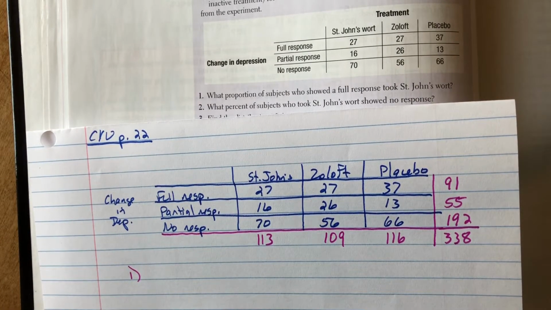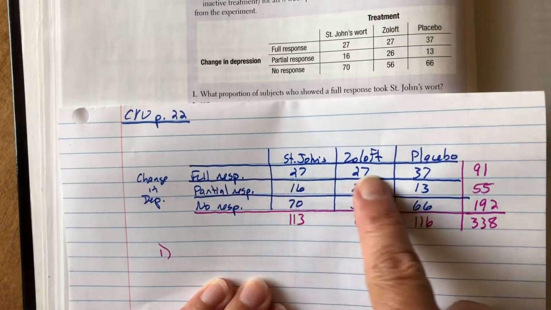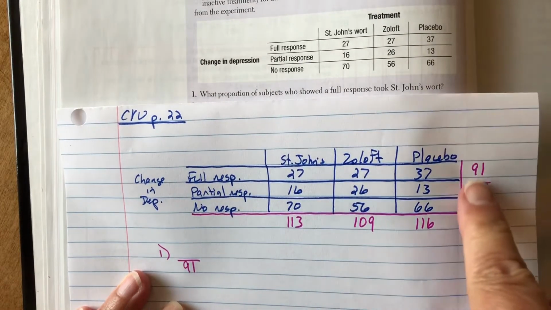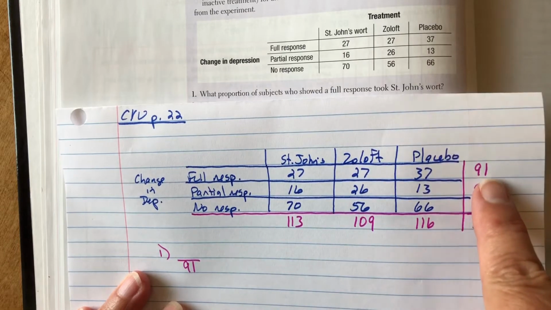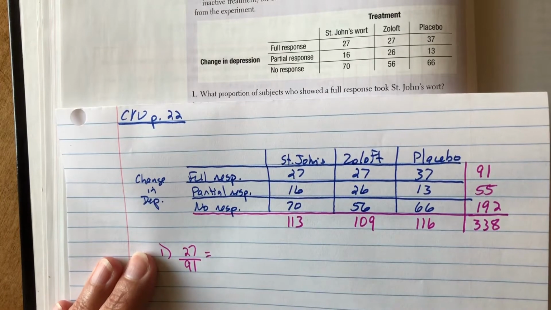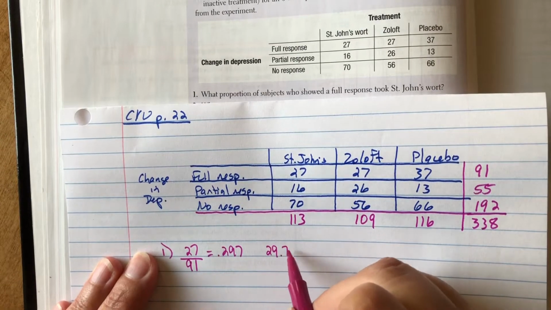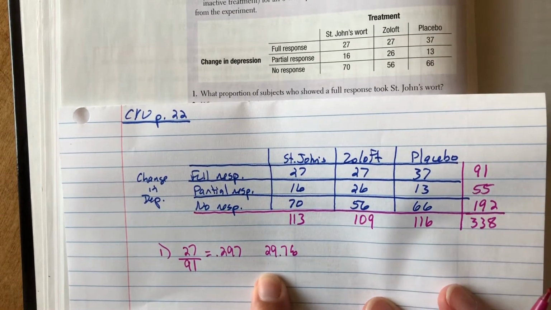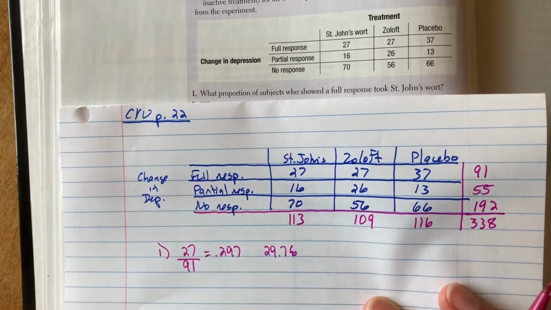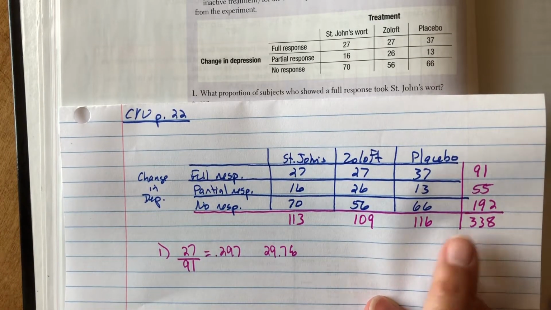Let's see, number 1 says, what proportion of subjects who showed a full response, so my total there is 91, took St. John's wort. So of the 91 people who showed a full response, 27 took St. John's wort. Okay, so let's put that into a calculator, roughly 29.7%. So that means 29.7% of the subjects who showed a full response took St. John's wort. Okay, you'll notice this is not of the whole table.